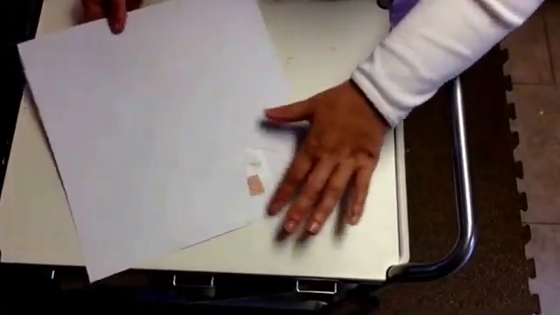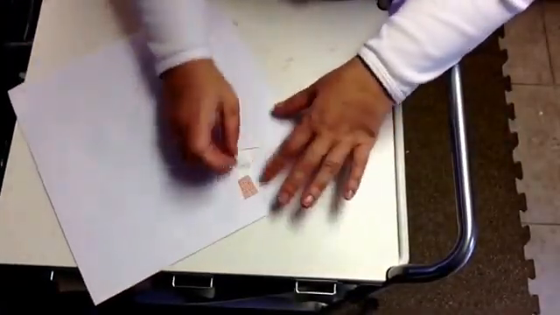What I don't like on the back is that I got some of the adhesive here. So sometimes I will just take a scrap piece of paper and just cover that right up.